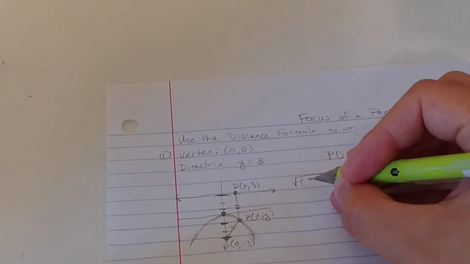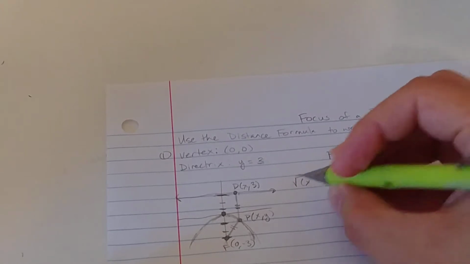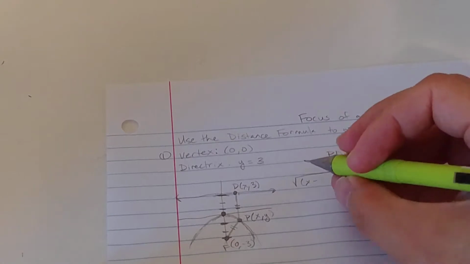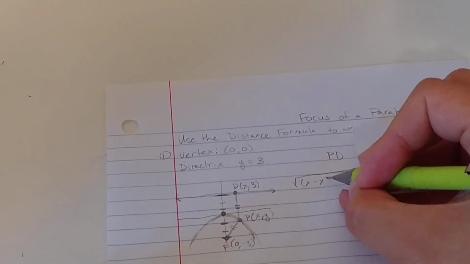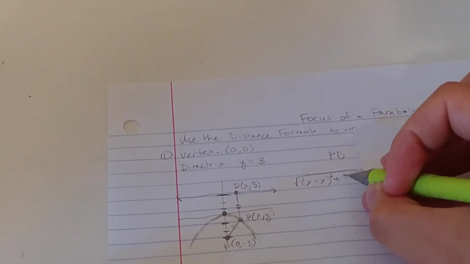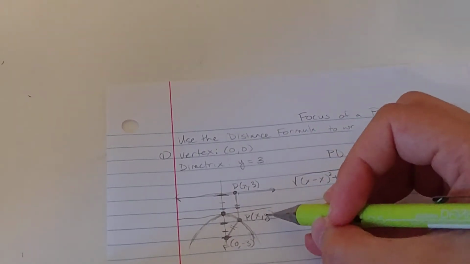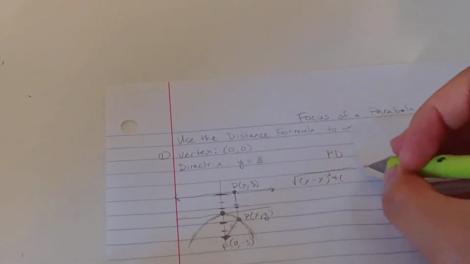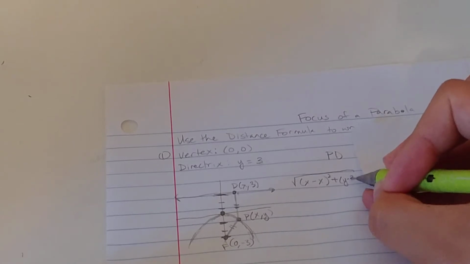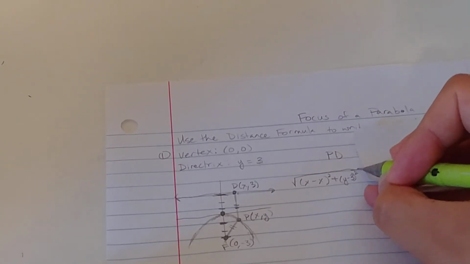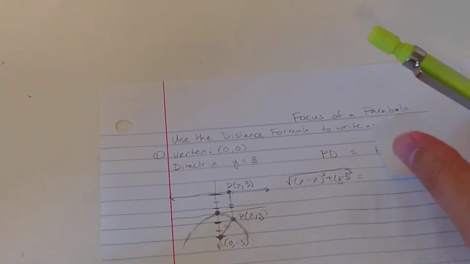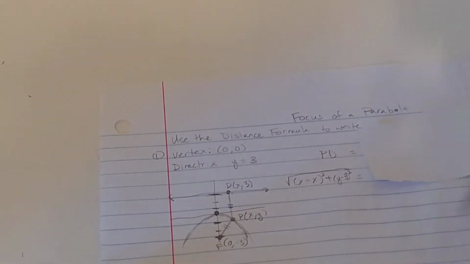P is going to be, so x minus x1 squared plus y minus, so y2 minus y1. So y minus 3 squared. All right, so that's our distance formula for PD.